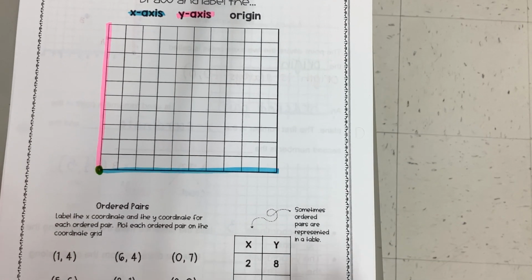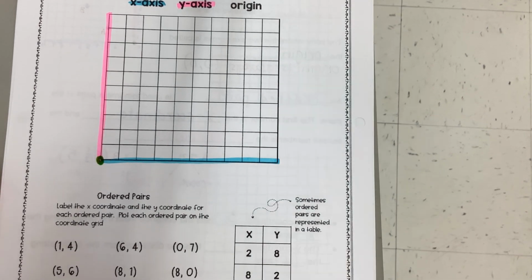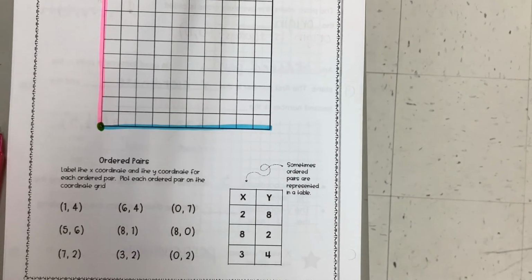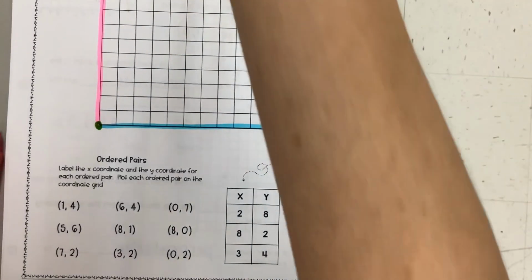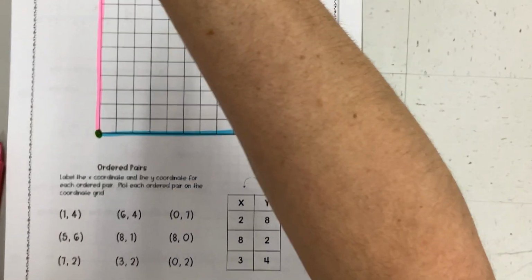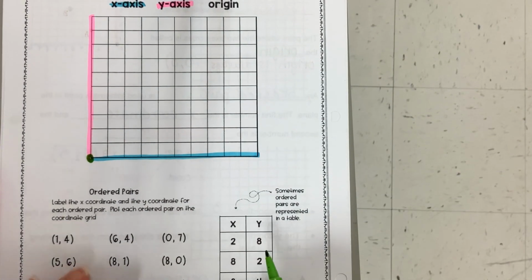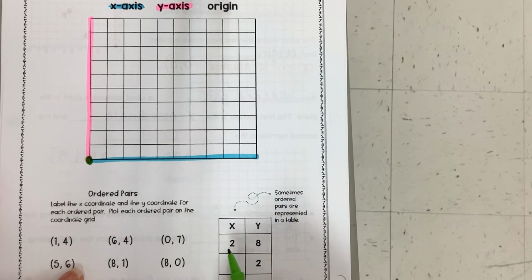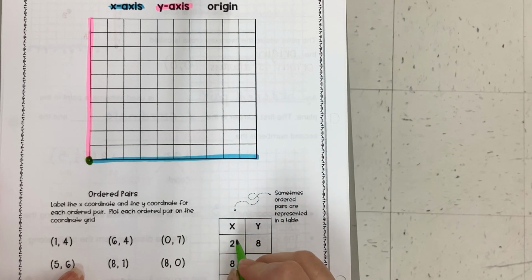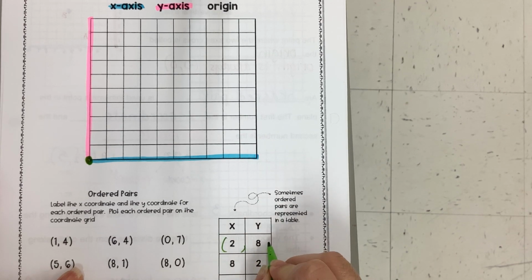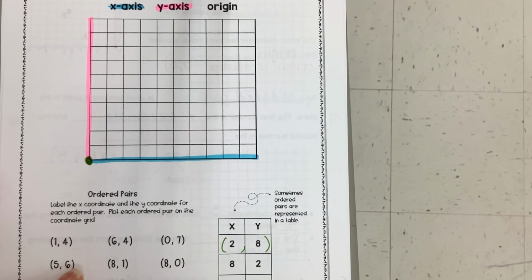This page gives you some ordered pairs to practice graphing. It also lets you know that sometimes you will have ordered pairs that will be represented in a table instead of just the ordered pair, but this means the same thing. This table with the x and the y is the same thing as if it was a parentheses, comma, parentheses.